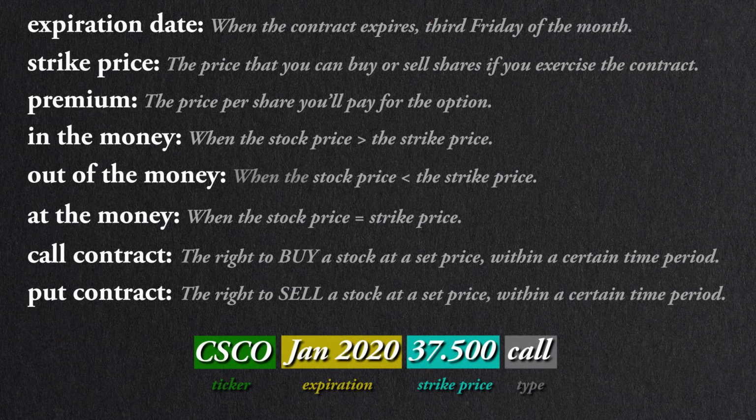All right, so we'll pause there for just a second. Go ahead, feel free to either screenshot this information, or if you want to get out a pen and paper, write this stuff down. Whatever helps make you a better investor, we're all for it.